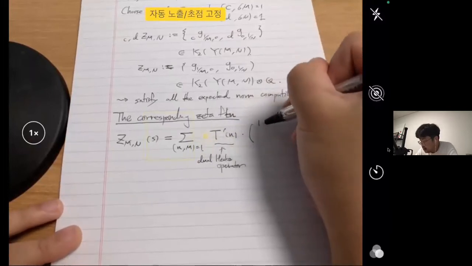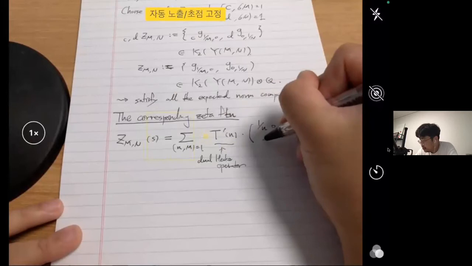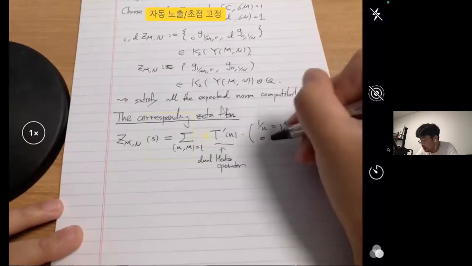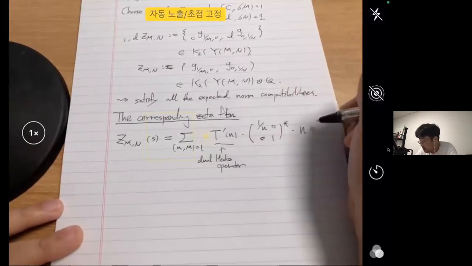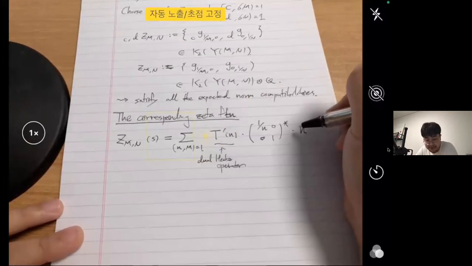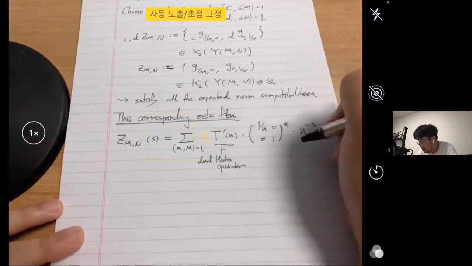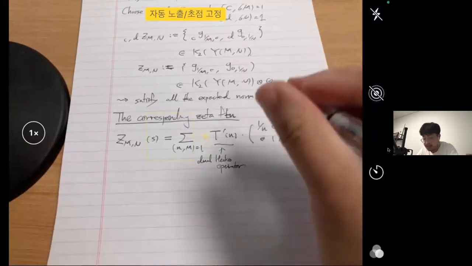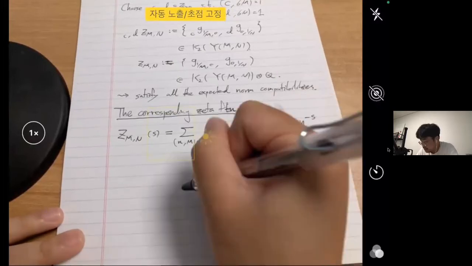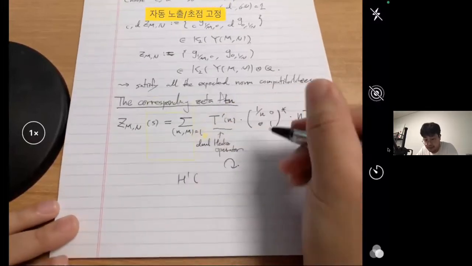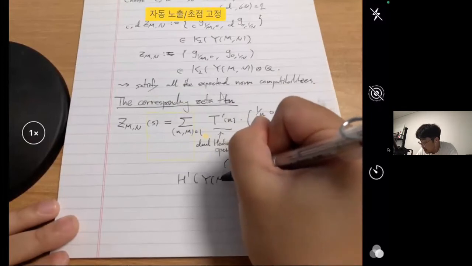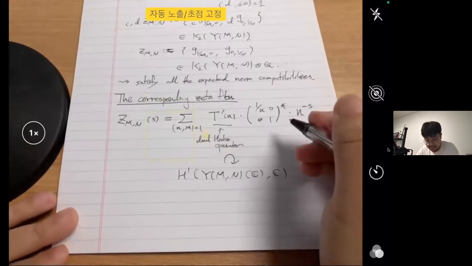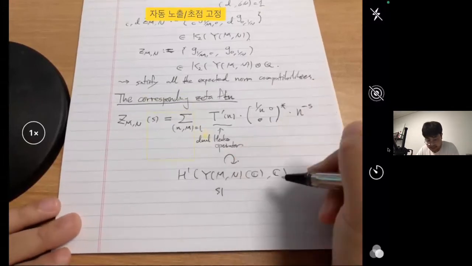Times the upper-star pullback by the action of the matrix (1/n 0; 0 1), times n to the minus s. s is the complex variable. So it's a kind of infinite sum of the Hecke operator times n to the minus s, and this acts on the Betti cohomology of Y_{M,N} complex points with C coefficients. And this is also isomorphic.